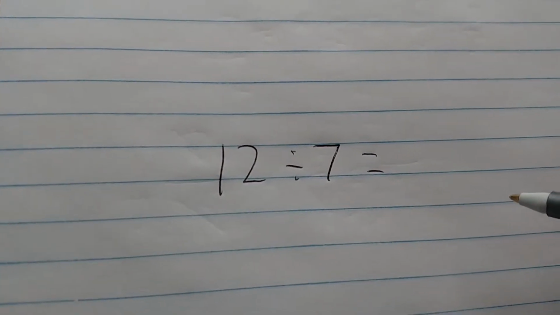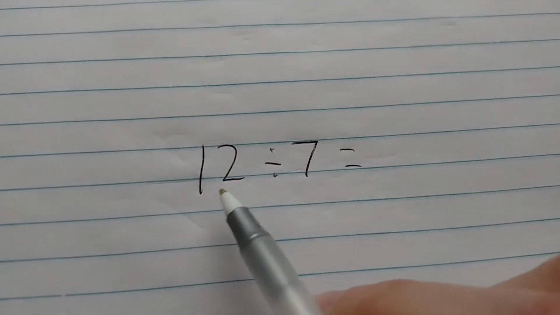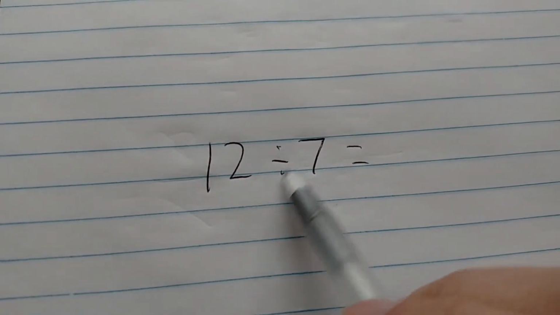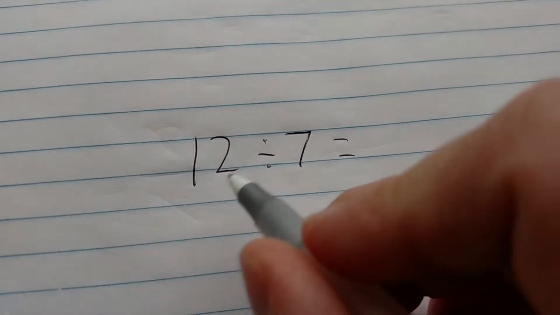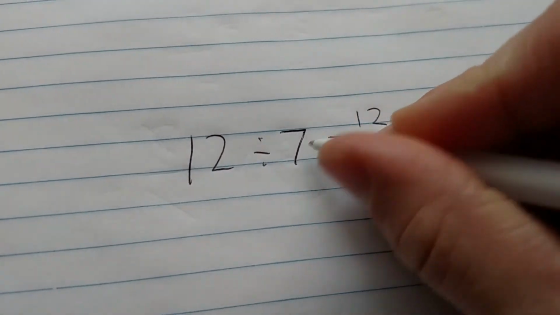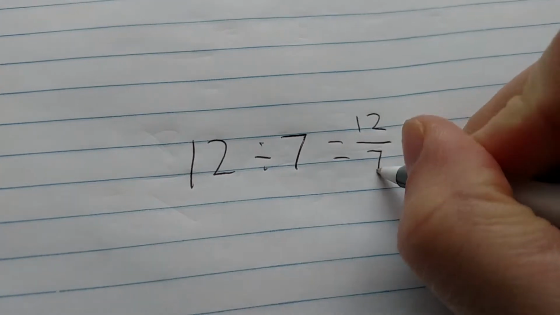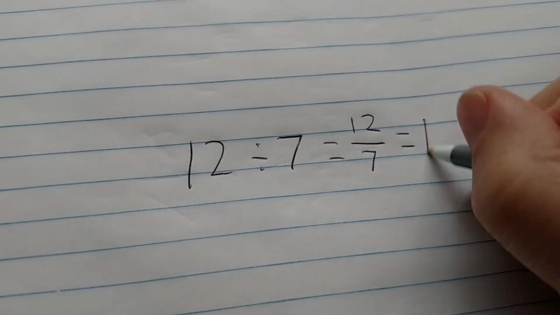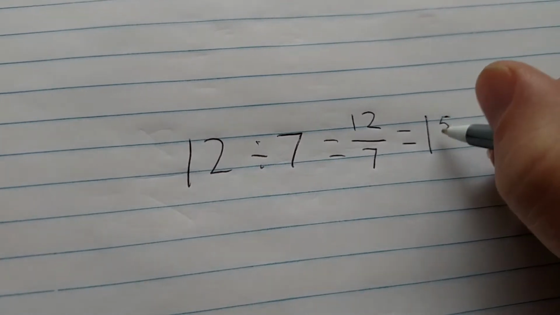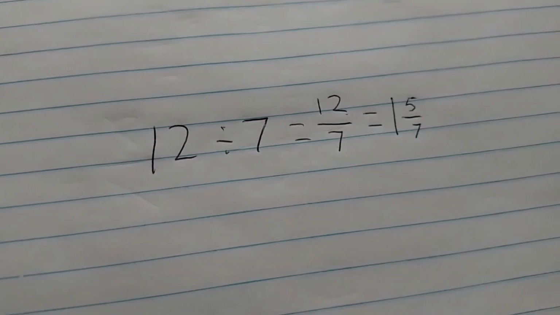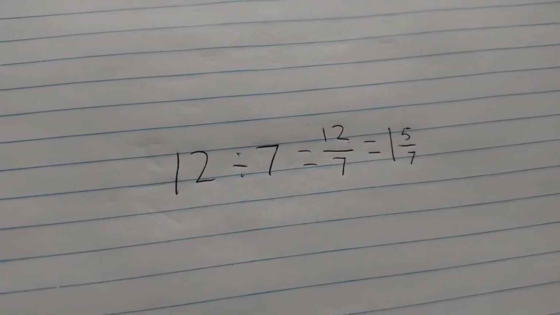Now, from a long time ago, I showed the kids whenever they have a division problem like this, they can turn it into a fraction very easily by just taking your first part and putting it on top, taking your second part and putting it below. You have 12/7, which can be the same as 1 5/7 by turning this improper fraction into a mixed number. So that would be the first one that they can do.